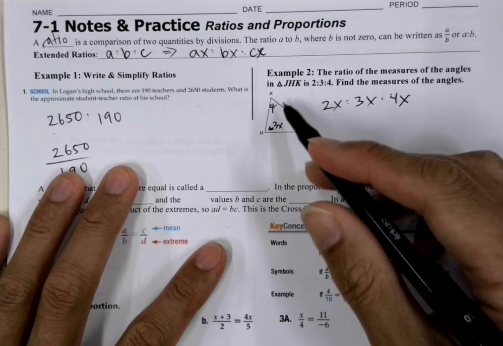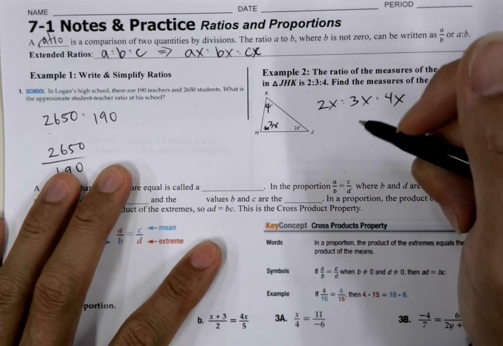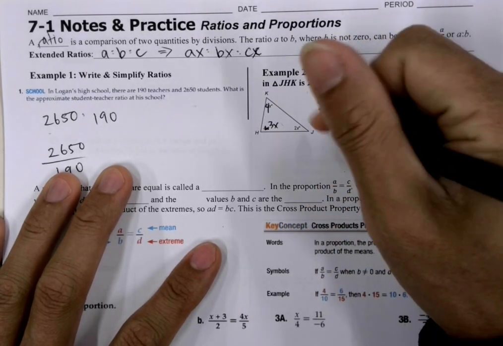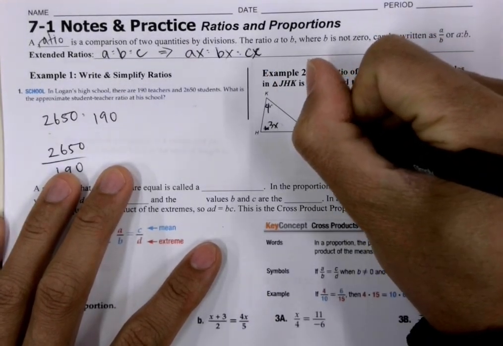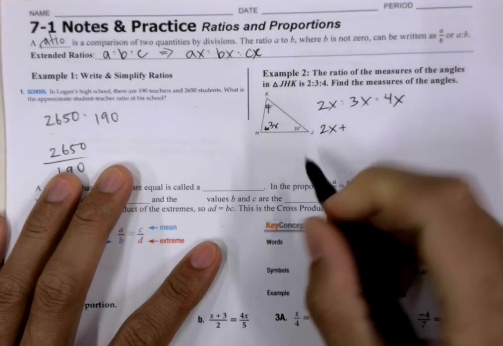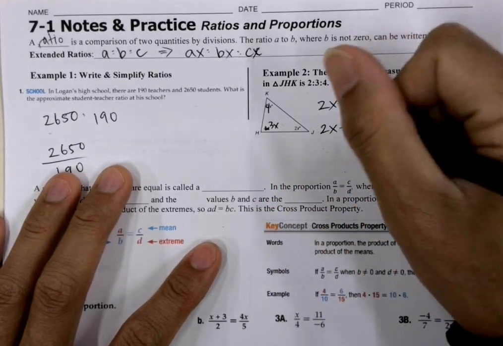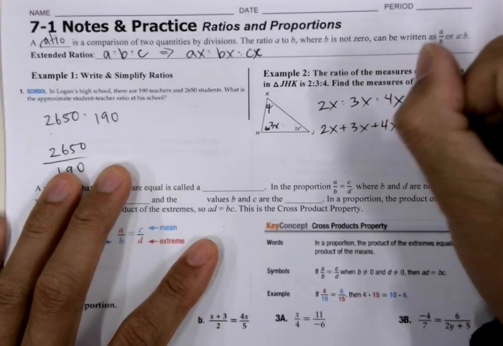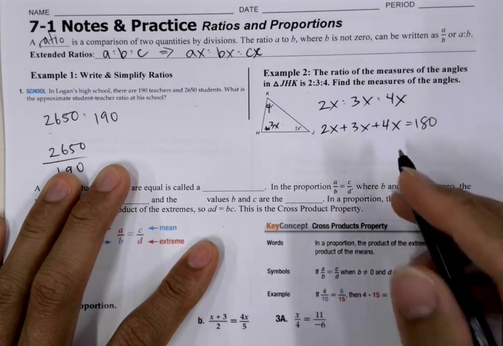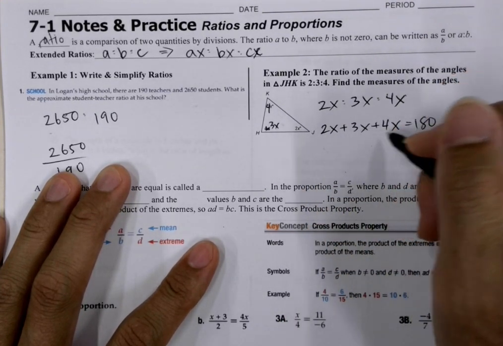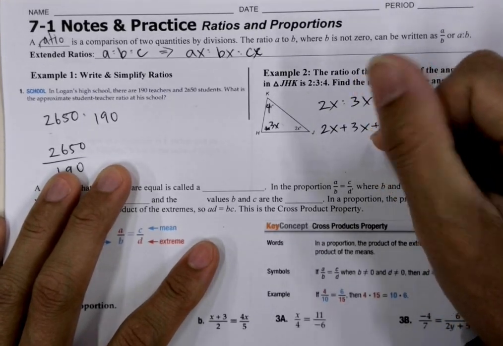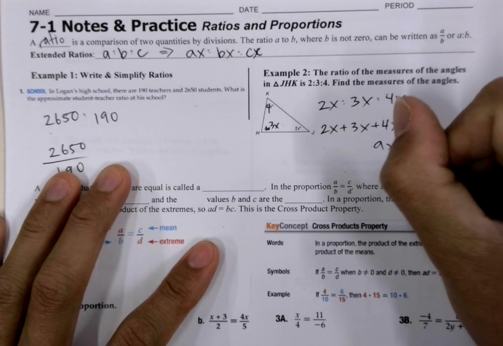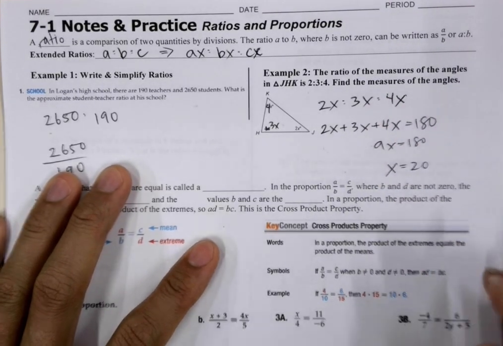expressions for our angles in the figure, well, we know that the angles of a triangle add up to 180, so we could say the first angle, J, 2x, plus the measure of angle H, 3x, plus the measure of angle K, 4x, is equal to 180, and then we could solve our equation. Right, so 2 plus 3 plus 4 is 9, so we have 9x is equal to 180. We're dividing both sides by 9, then we get x is equal to 20.